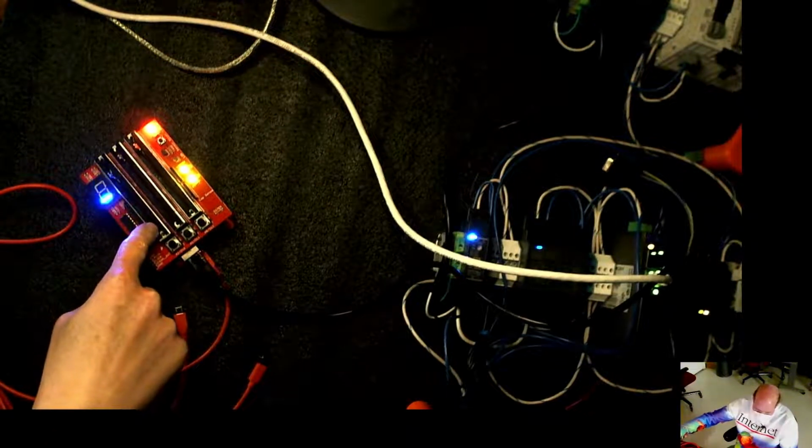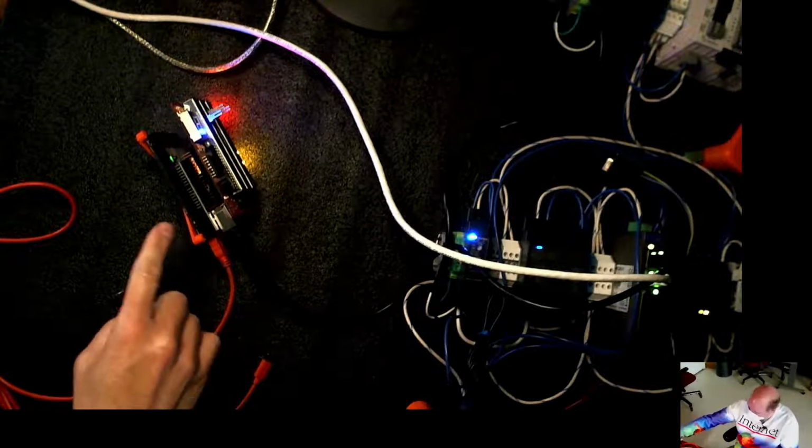This is an Arduino Mega. I have an Ethernet shield in the middle. The Mega is kind of marginal for this. It's a bit slow. An ARM core device would be better. And then on top I have a Danger Shield, which is whatever. It has a bunch of cool things to play with.